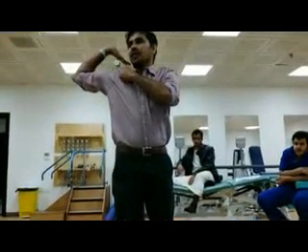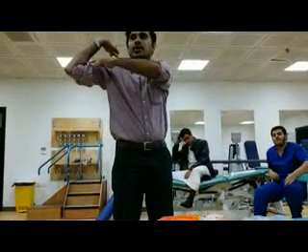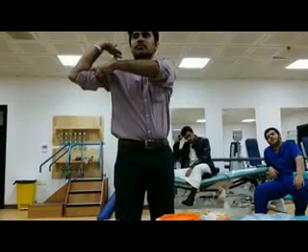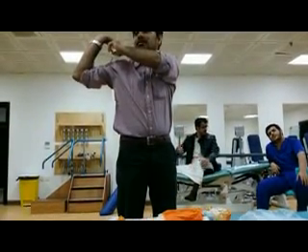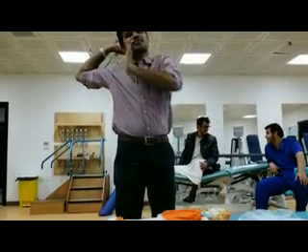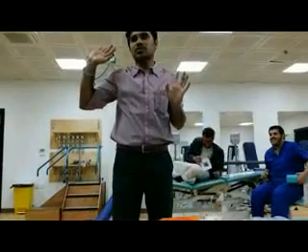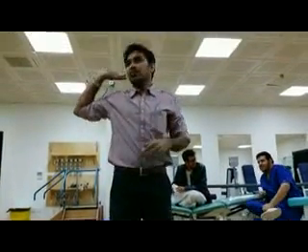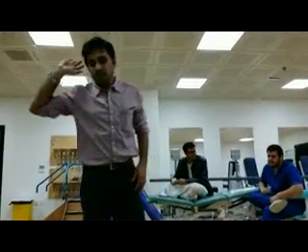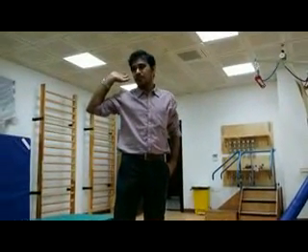Like this: abduction, external rotation, elbow flexion, supination of the forearm, wrist and finger extension, which should be on the head. That is one of the important postures we have to put. By putting this posture, we are avoiding contracture of the subscapularis muscle and pectoralis major muscle.